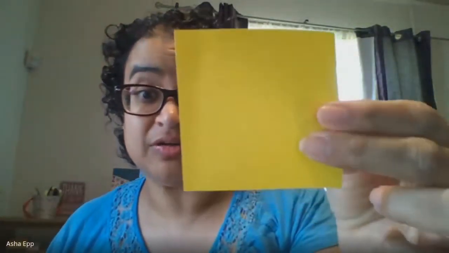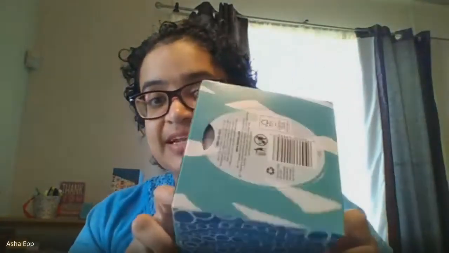And then I went around my house and I have a post-it note. So post-it notes are square shape. And let's see, some Kleenexes. Okay, and this is kind of 2 shapes because it is a cube. Actually, more than 2 shapes.